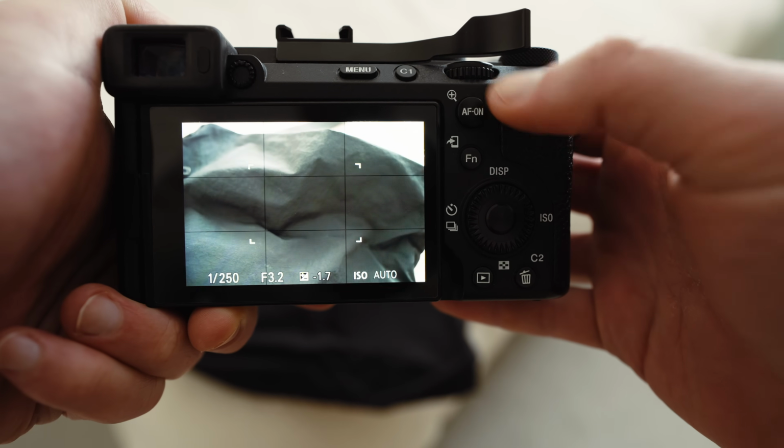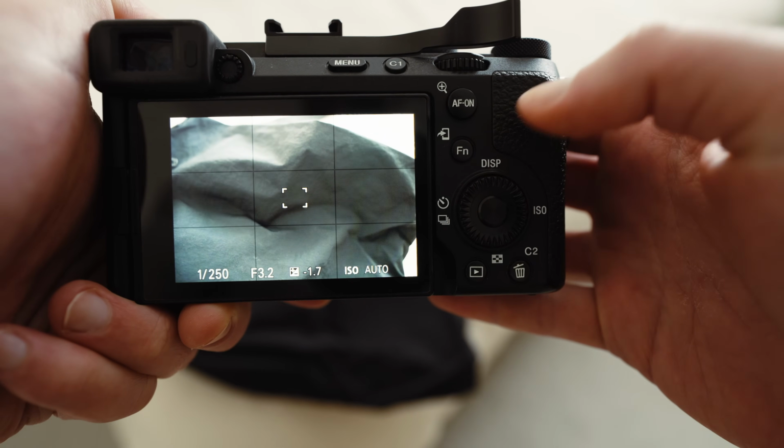But basically, I have a button which toggles between the two because I change it depending on what I'm shooting. If I'm shooting something specific, I'll have it as a single focus point. If I'm shooting something more broad or there's a lot going on, I'll use a bigger point. But yeah, we'll talk about that in a minute.